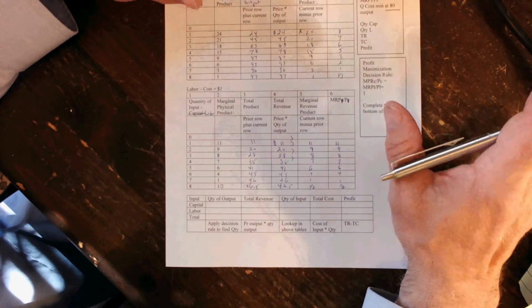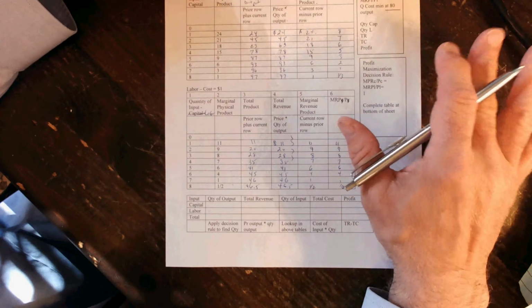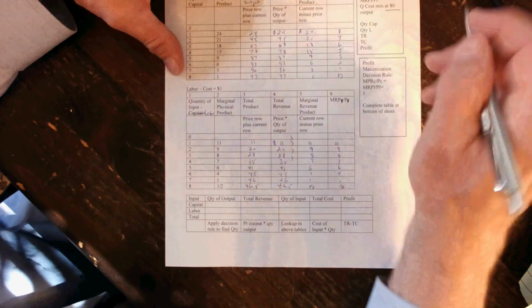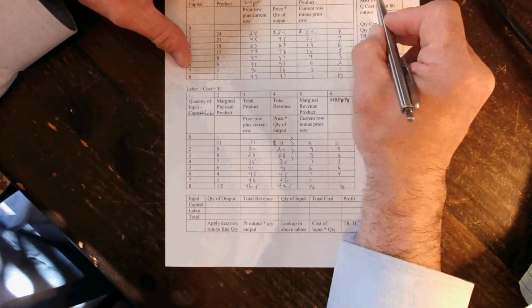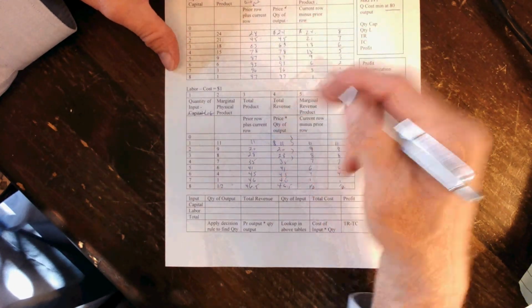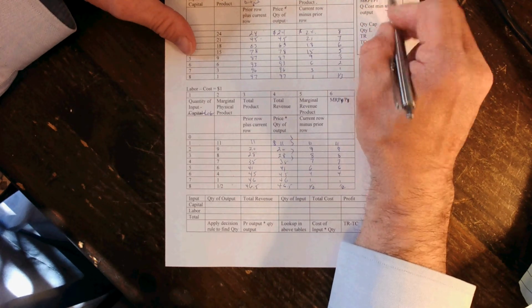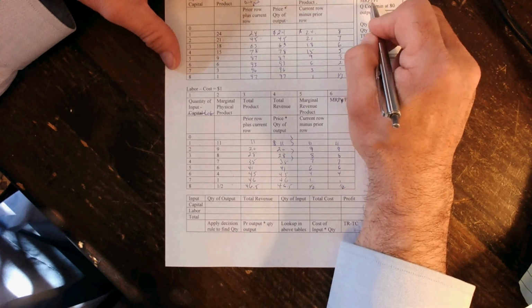So we know we can sell 80. We want to produce 80 with the combination of capital and labor such that our costs are minimized. The decision rule is just find any combination of output that gives you 80, combining capital and labor, such that the marginal revenue product of capital divided by the price of capital equals the marginal revenue product of labor divided by the price of labor.